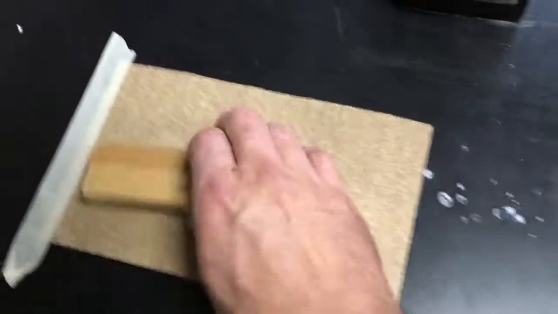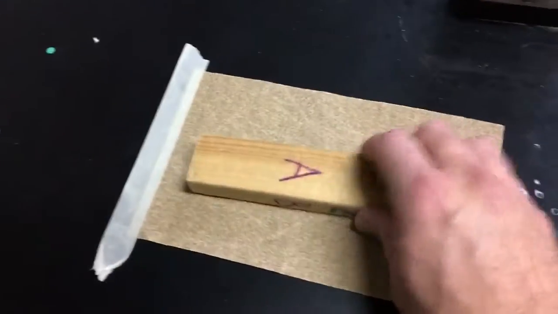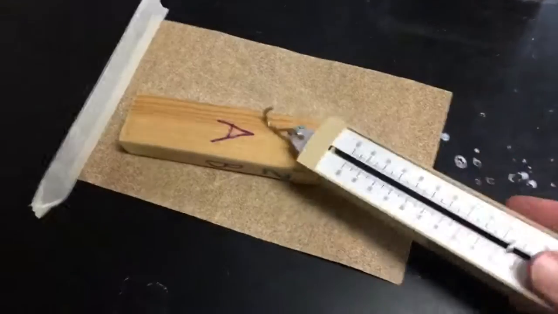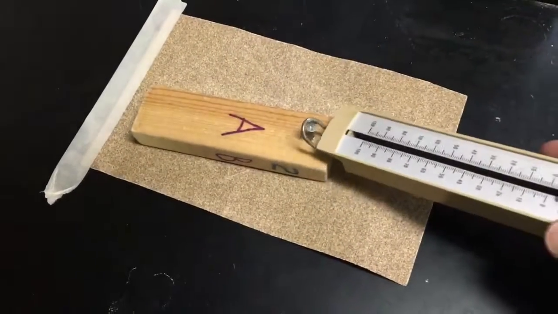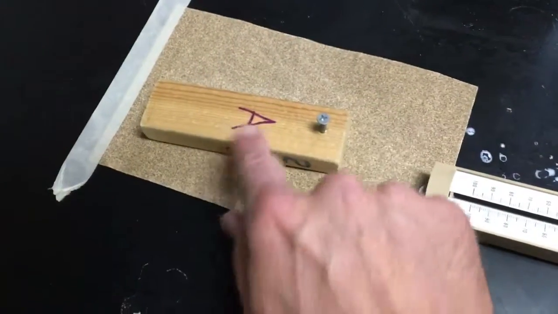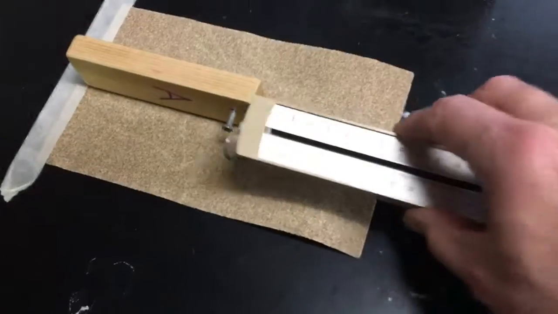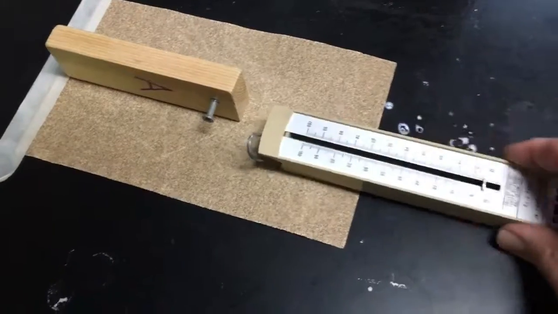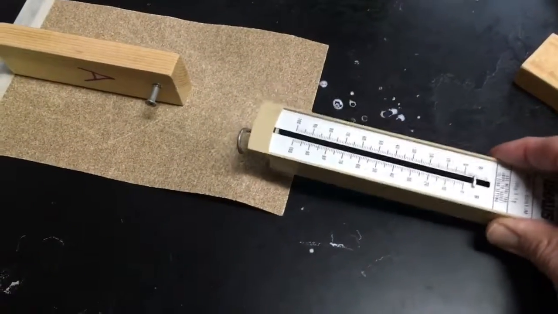Then go to the sandpaper, which I have taped down here because I'm only one person. You can have somebody hold it if you like. We're going to do the same thing. Of course, you have more friction now. Starting and moving friction in this direction on the A side, then starting and moving friction on the B side. Again, nice smooth level pulls with the meter.